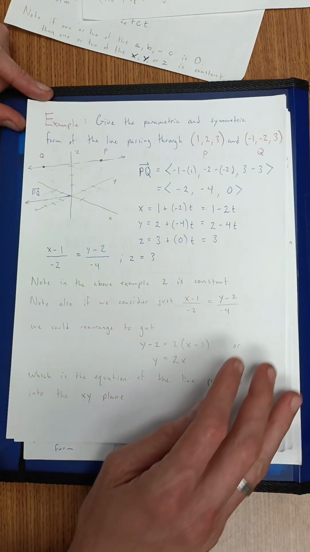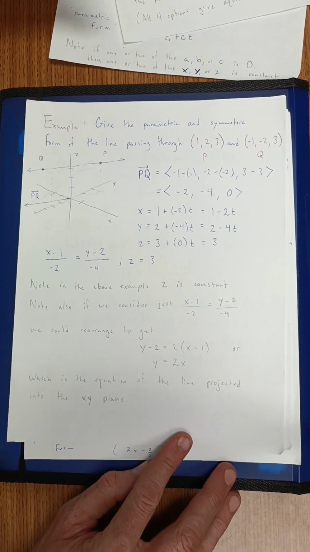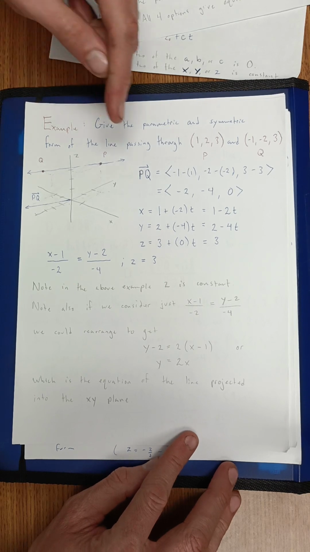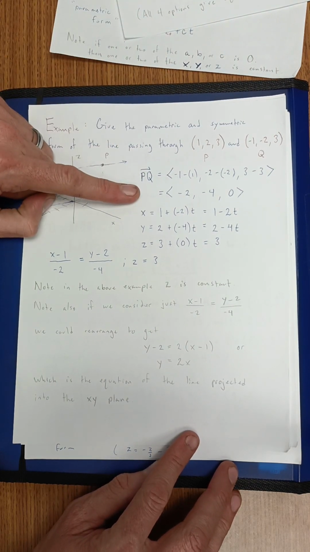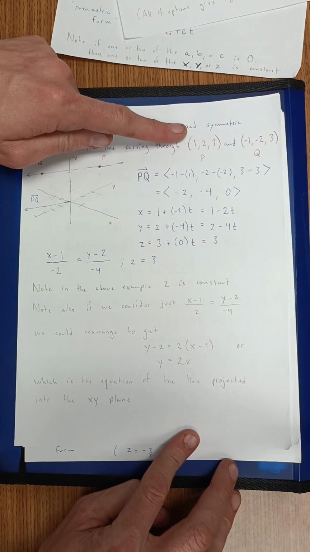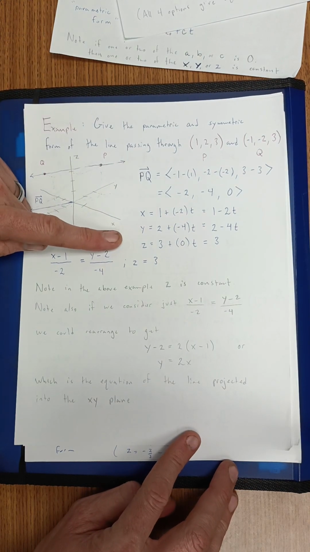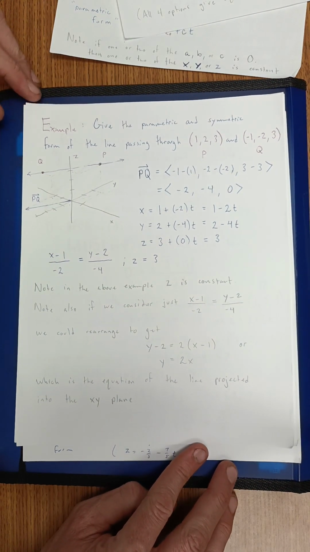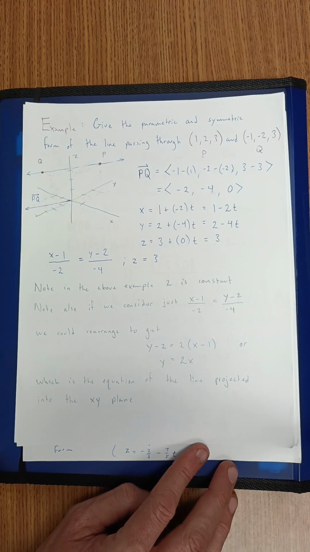So here's another example for 2 points, right? We take their difference to define a vector. We pick one of the points, and we plug in. It's that simple. I'll let you pause it and contemplate that if you'd like.